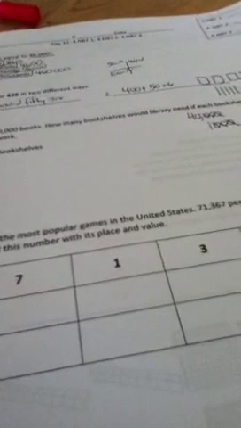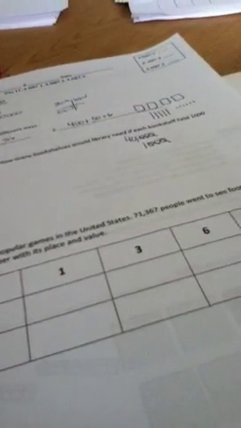Football is one of the most popular games in the United States. 71,376 people went to see a football game last fall. Label this number with its place value. So this is really simple. We did this the first day.